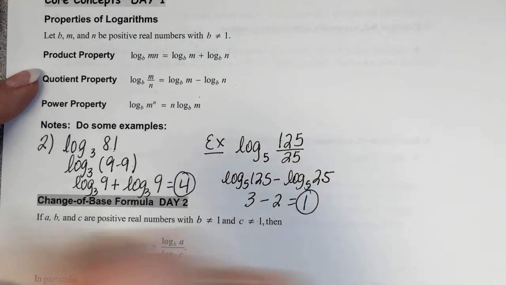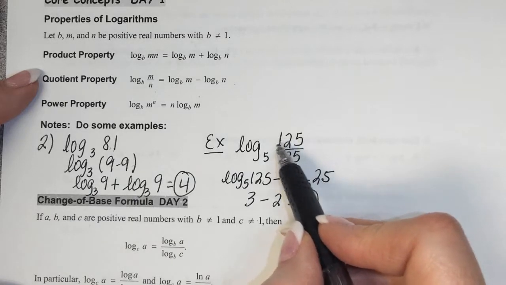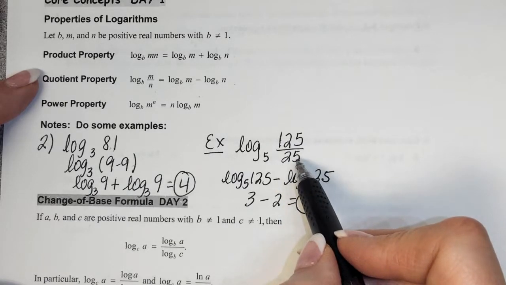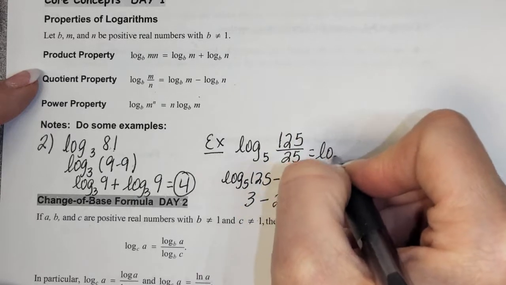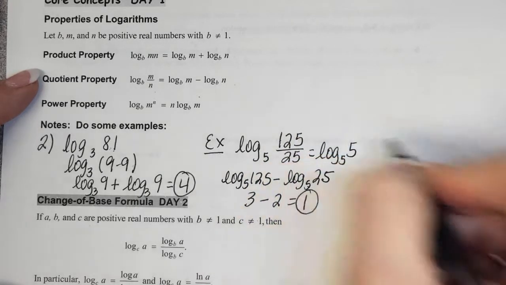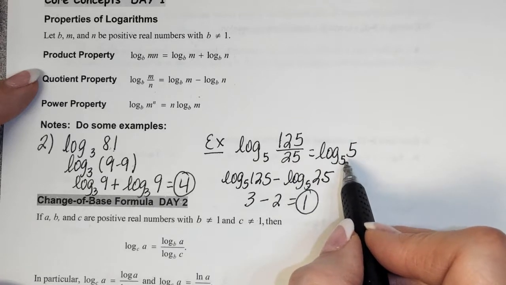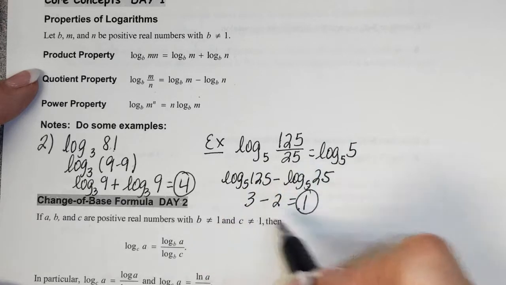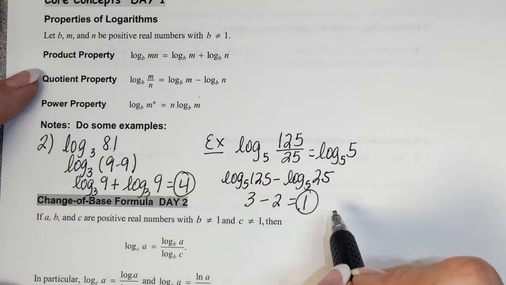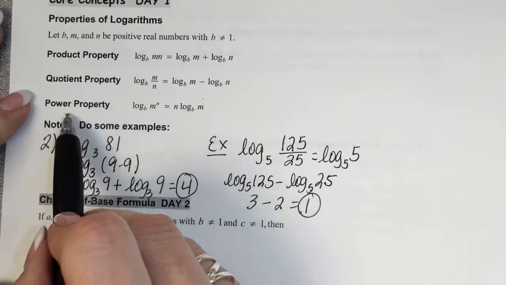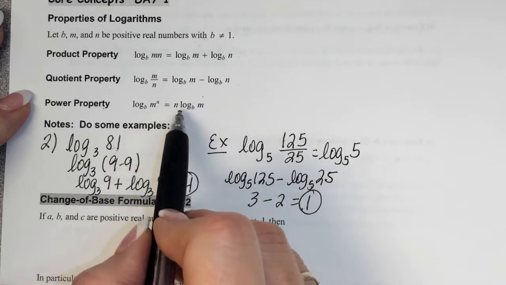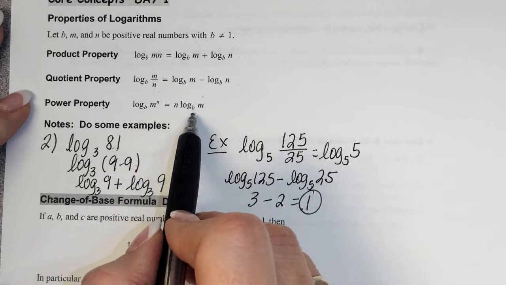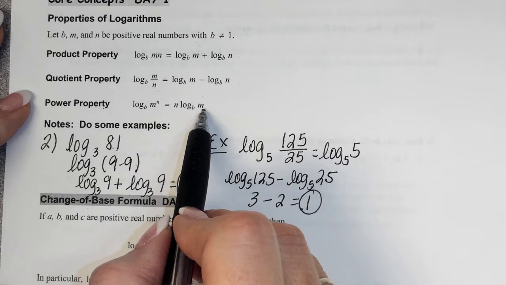That wasn't that difficult, but maybe it would be easier. What's 125 divided by 25? 5. So another way of thinking of this problem would also be log base 5 of 5. And what's the answer to that? 1. So see how these properties work. The last property is the power property. It says log base b of m to the n is equal to n log base b of m.